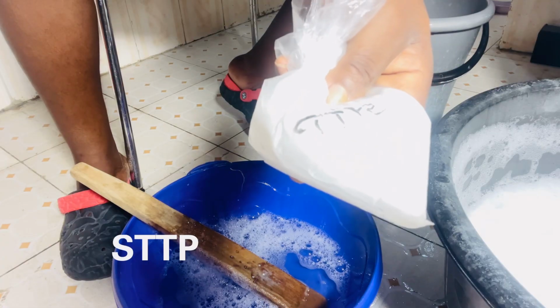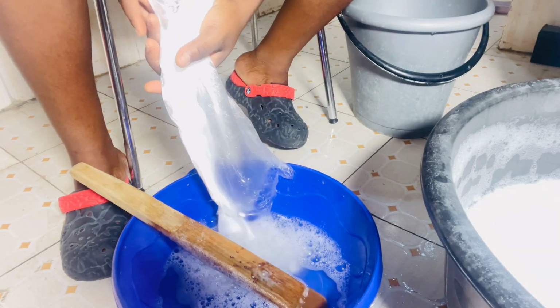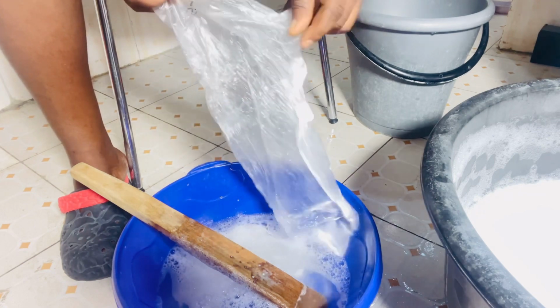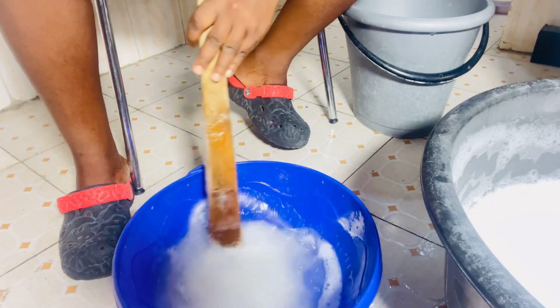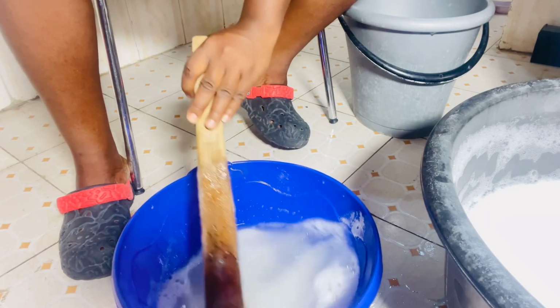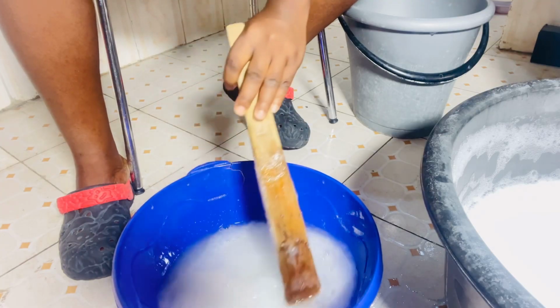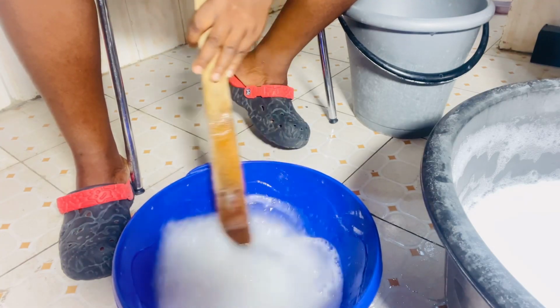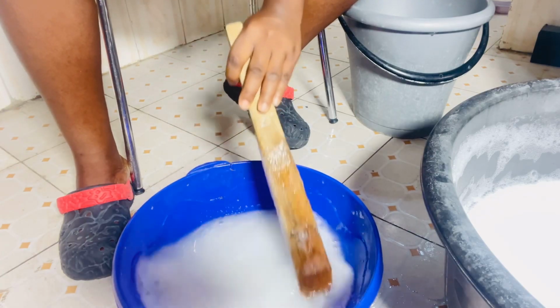Next is the STTP. So I'm going to mix this one separately, or dilute this one separately before I add it to the chemicals. By the way, this is the last chemical that we'll be mixing. Every other thing is just an addition. So we are already done with our soap, and you can see the consistency, you can see the foam, you can see everything.